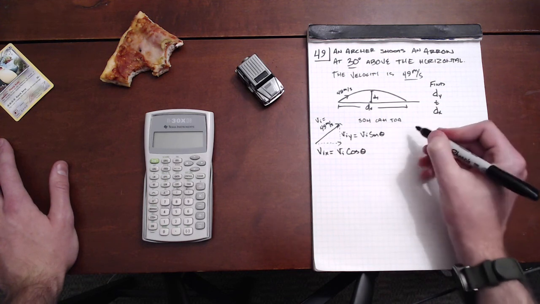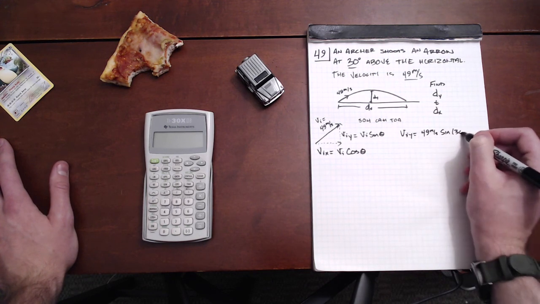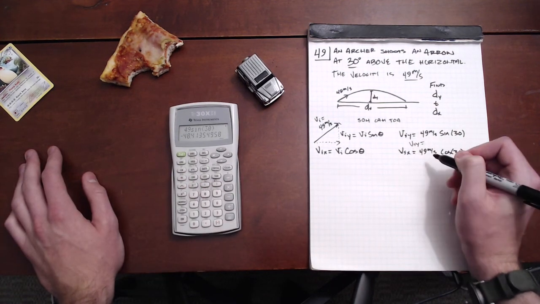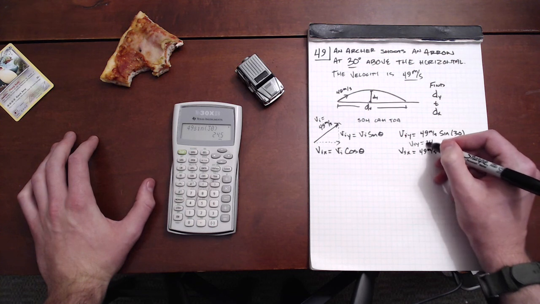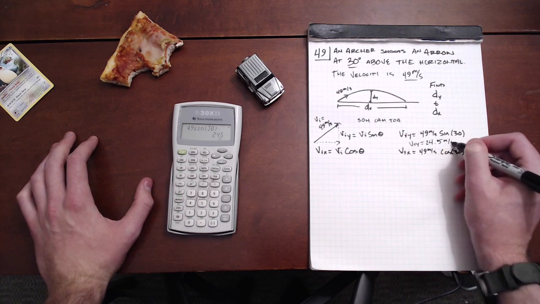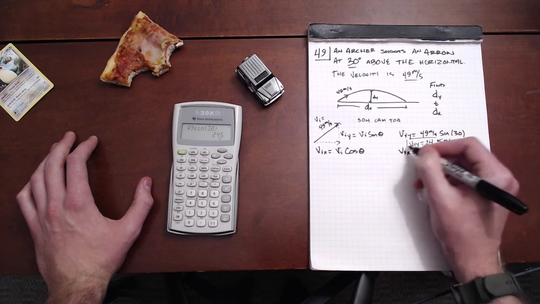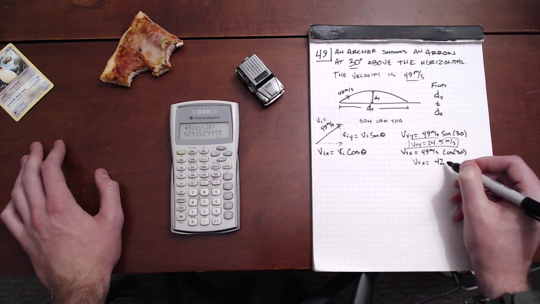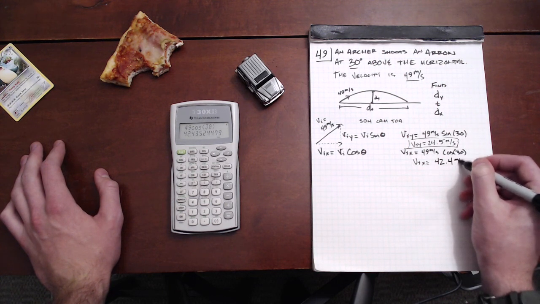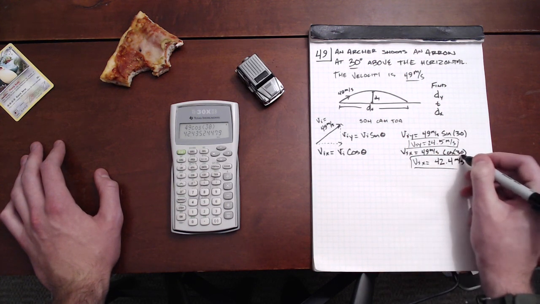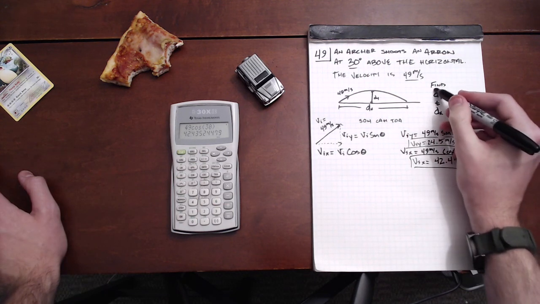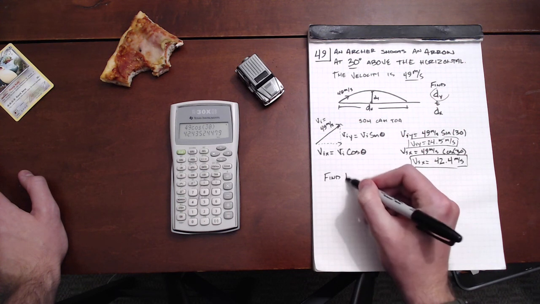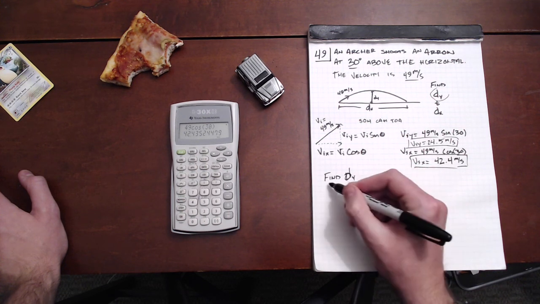So quickly, if we just work these out, it's going to be 24.5 meters per second, and that's going to be 42.4 meters per second. And we'll box that in too, just so we know where to look. We want to find our dy. So let's work on finding dy here.